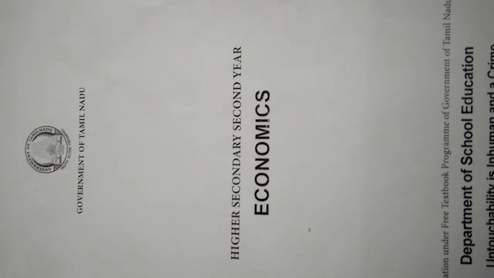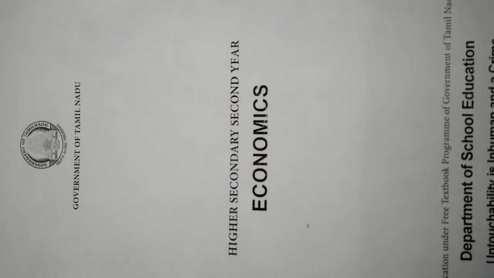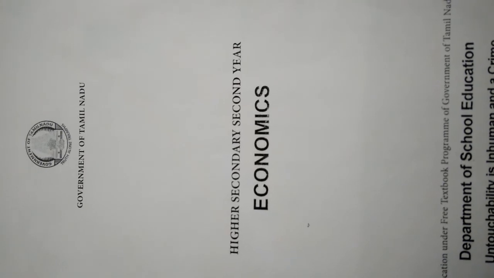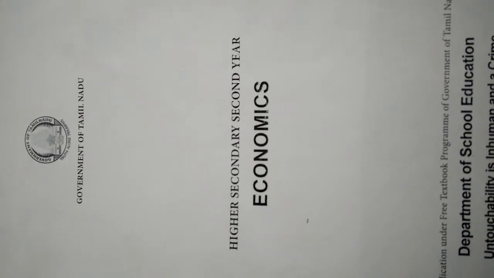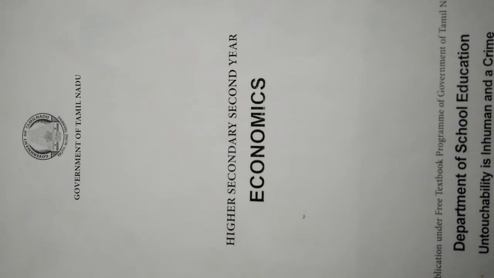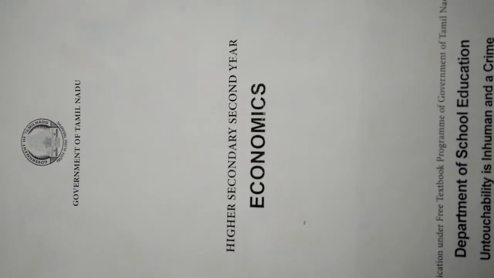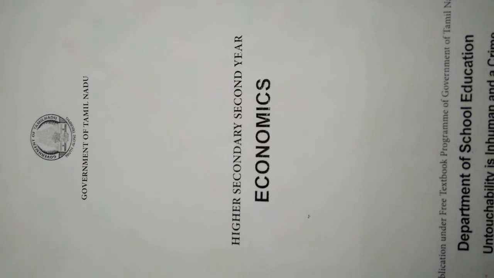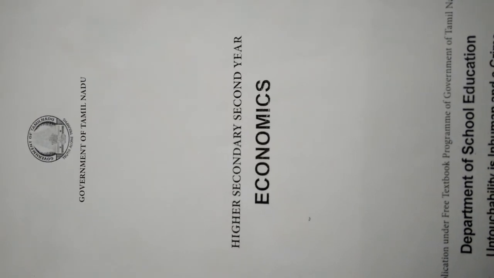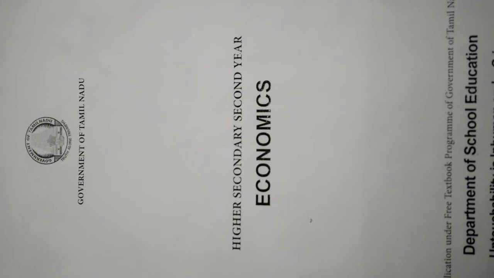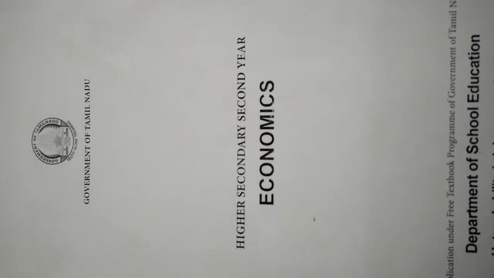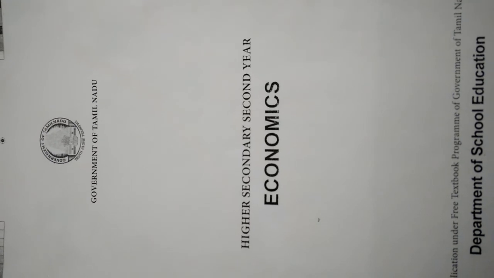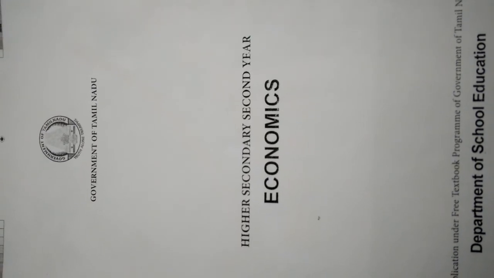And last day we have studied about the banking sector and some of the functions of the commercial banks. In these functions of the commercial bank, we have studied the primary functions of commercial bank, right? Okay, we will remind ourselves about the functions of commercial banks today also. After that, we will go to the next topic.